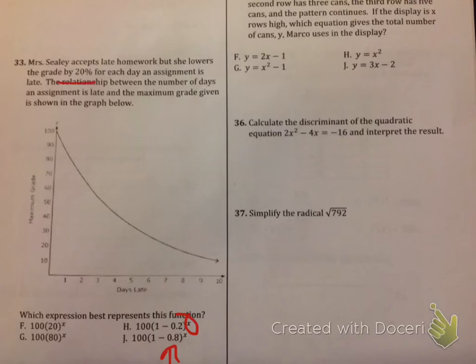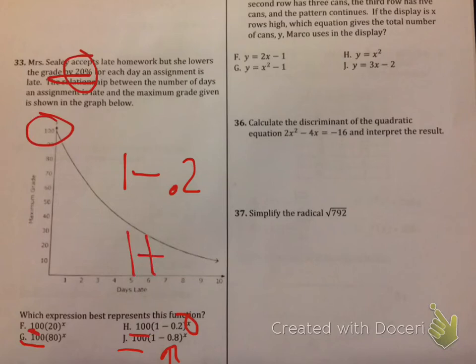This one is lowered by 20% every day. So when you have something like that, where are you starting off at? You're starting off at 100. So that should be your first number here. All of these have 100 first. Then, since it's going down by 20%, you have to change that to a decimal, 0.2, and you're saying 1 minus 0.2 because you're lowering. If you had been going up, you would have been saying plus. So the correct answer here is H.